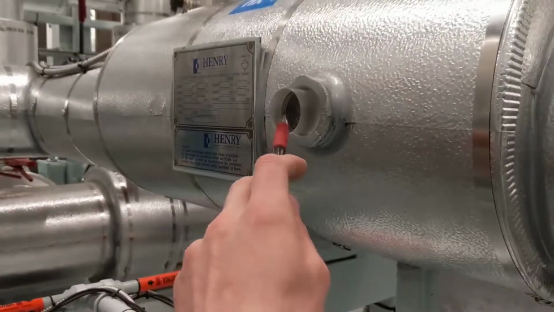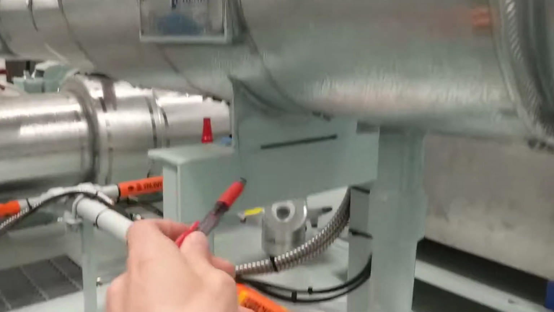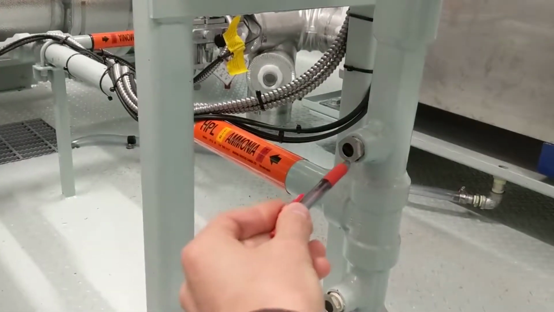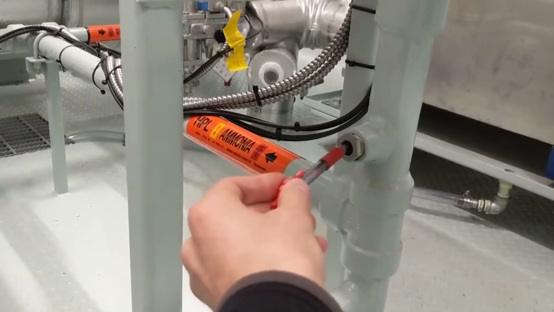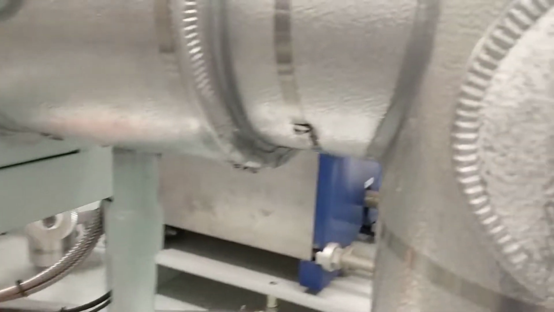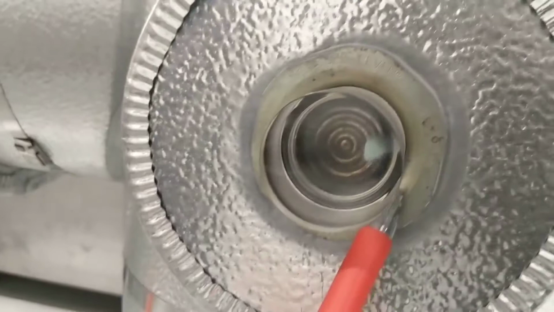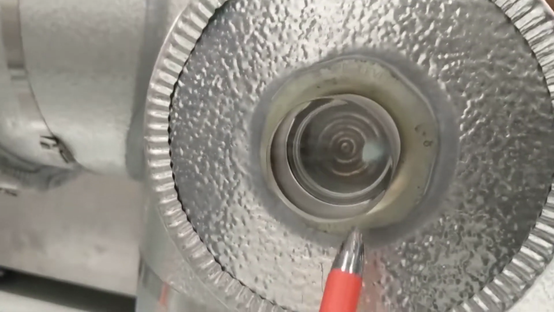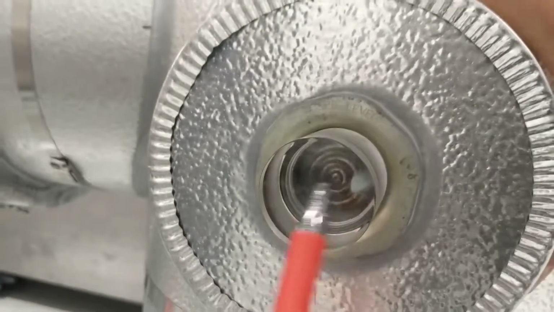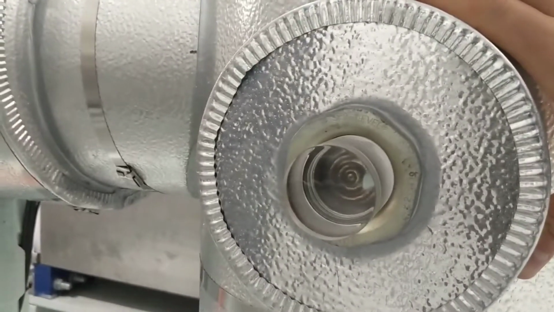On these sight glasses in here you should see ammonia, and on here you should see ammonia. So the fact that it's dark tells you that it's got ammonia in it. If it didn't have any ammonia, it would be clear like this one. You can see the metal back there. That's because there's no ammonia liquid in this sight glass.